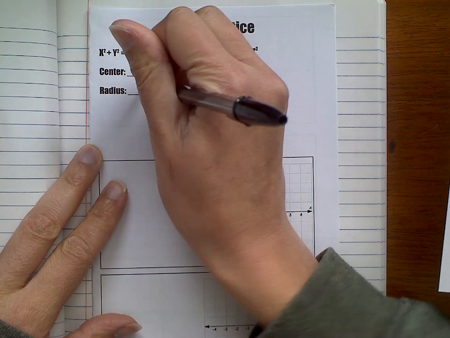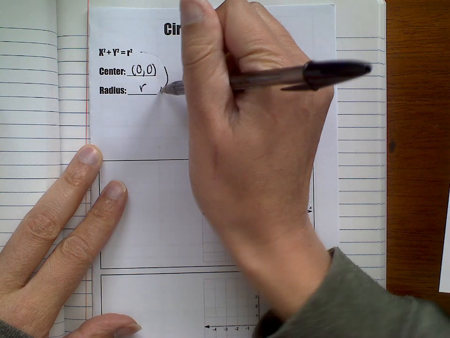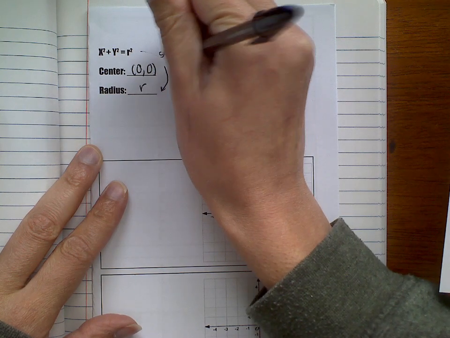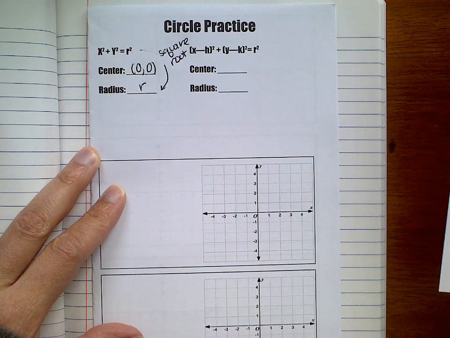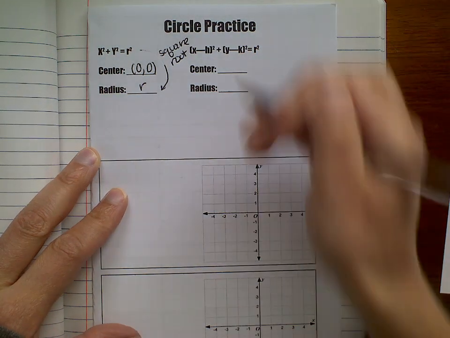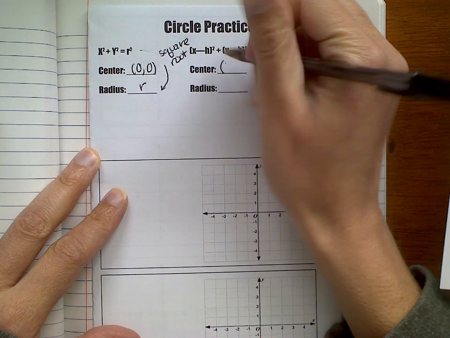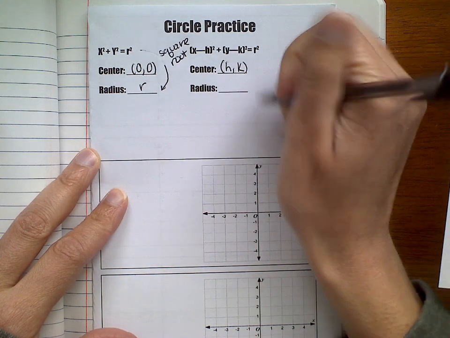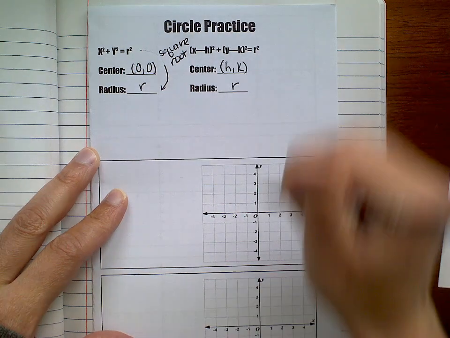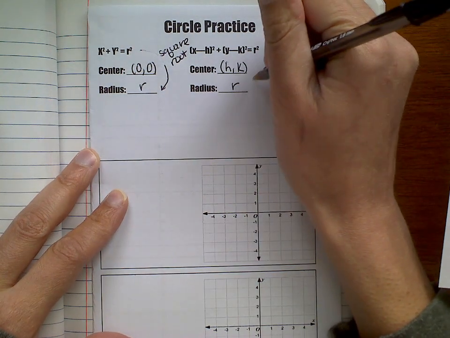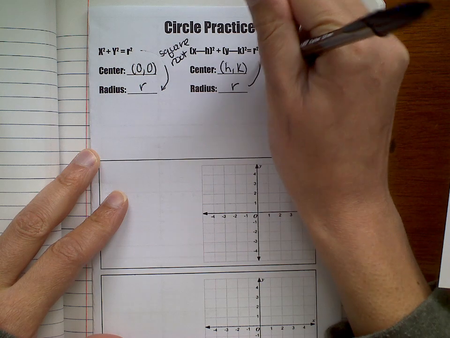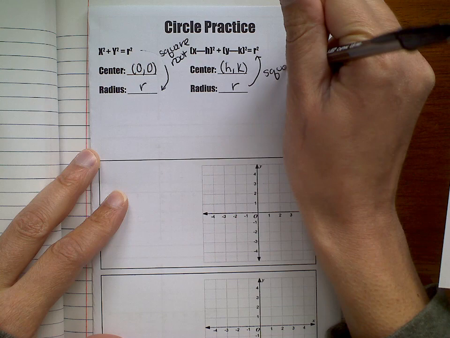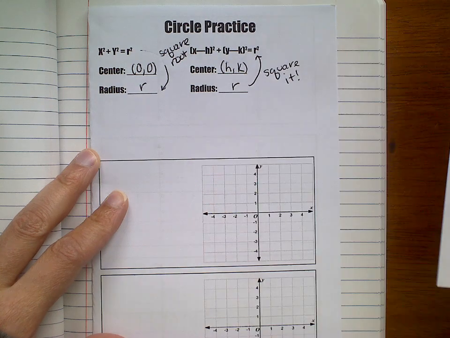Your radius is r, so note that to get from here to here we have to square root it if we want the radius. Similarly here, the center now is a little bit changed, so h comma k is your center, just opposites of the inside, and your radius is still r, and we're still going to want to square root it unless they tell me the radius and I want to get it into the equation, then we want to square it. So just depending on which way you're going, you're going to do different things.